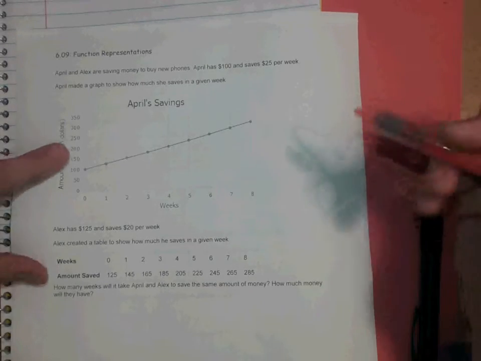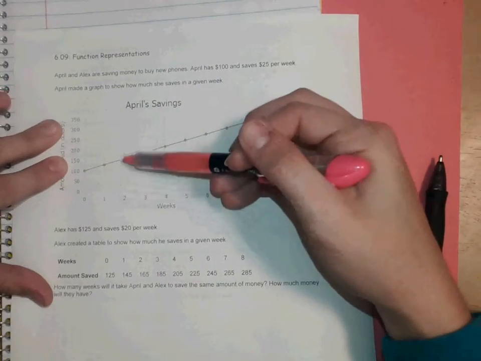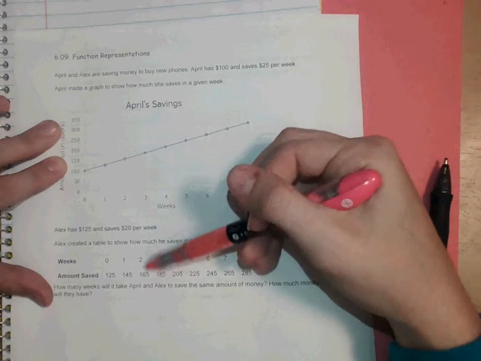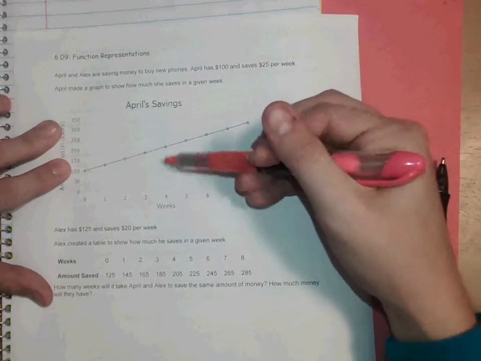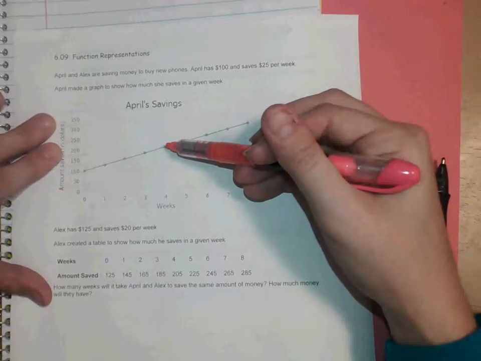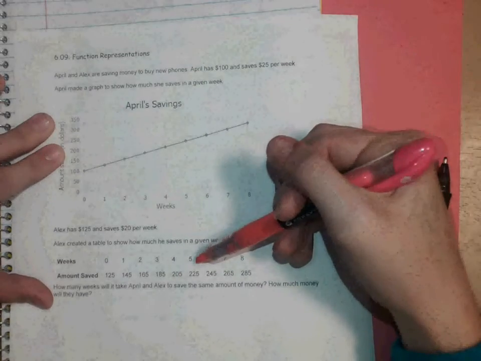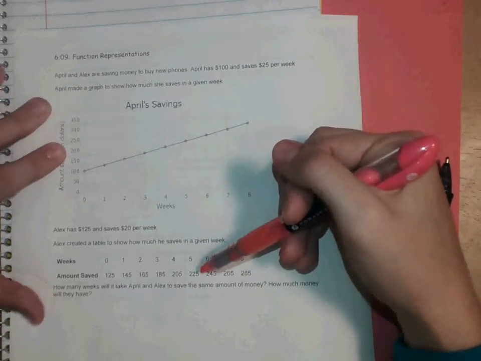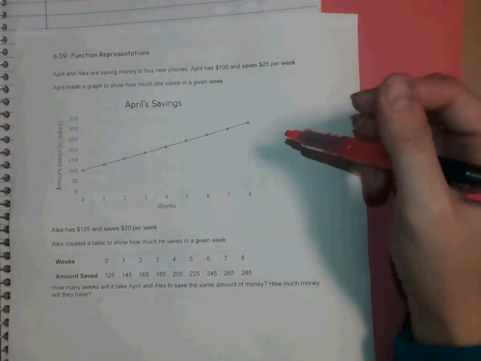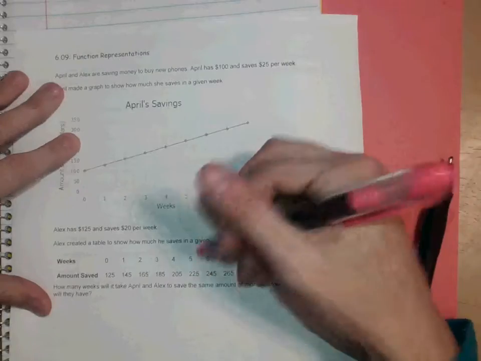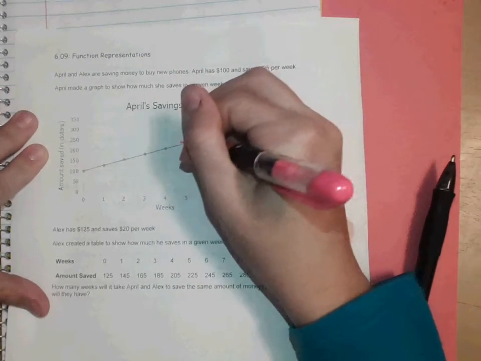And so what I would do is look and say, I see at 2 weeks they'll have 150. Well, they're still a little bit apart here. So then I'm going to look at 4, just because I can see where the dots are pretty clearly here. 4 was 200. Well, they're getting real close here. So maybe at 5 weeks. So I'm just going to plug these in and see if it makes sense. Well, at 5 weeks, it looks like it'd be right at 225. That looks right, but let's write the equations for these just to make sure.